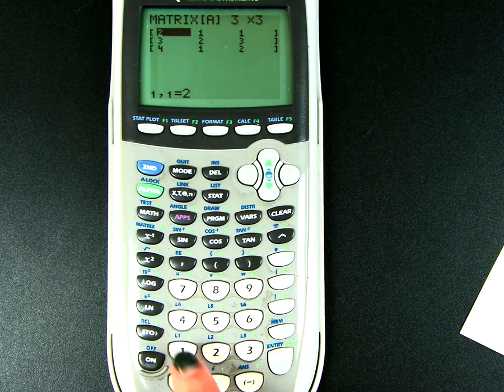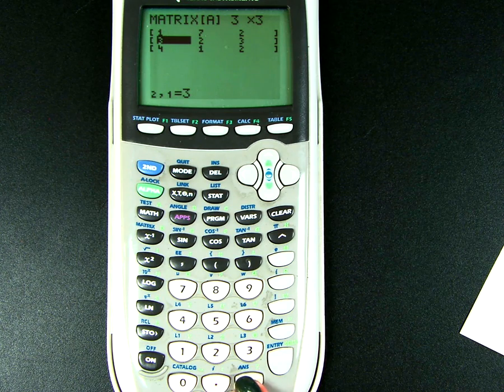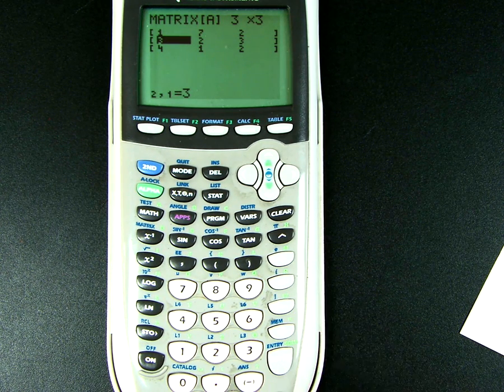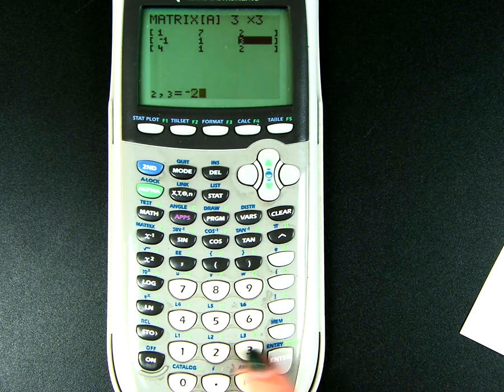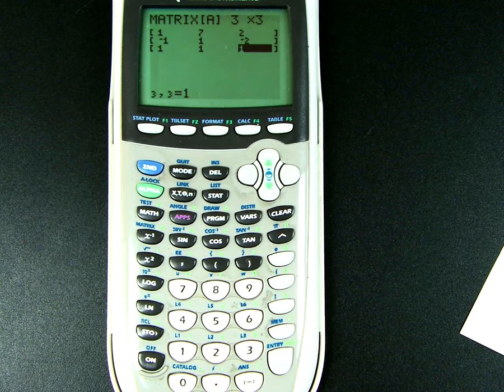So we would type 1, enter, 7, enter, 2, enter, and then -1, so we want to make sure that we're using the negative key at the bottom and not the subtraction key. Okay, so again, -1, enter, 1, enter, -2, enter, 1, enter, 1, enter, and 1, enter. So now we have our matrix on our calculator.